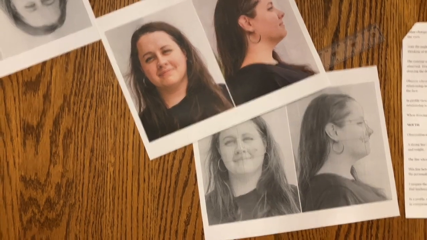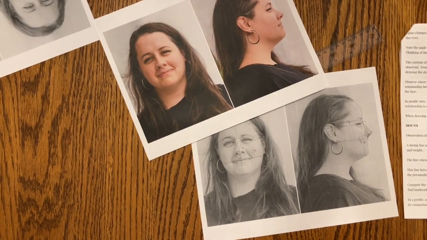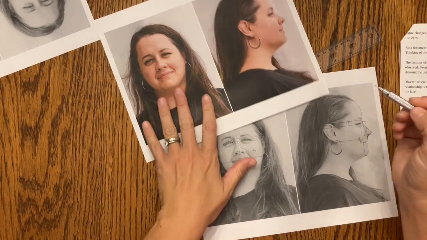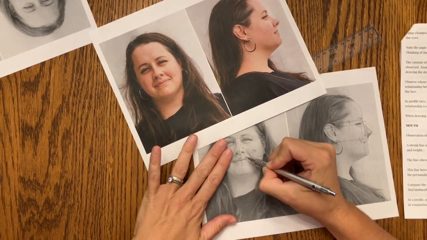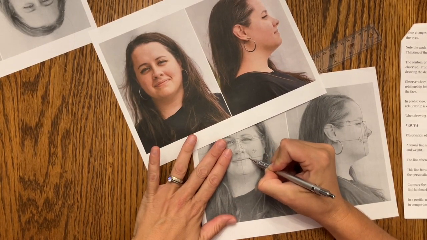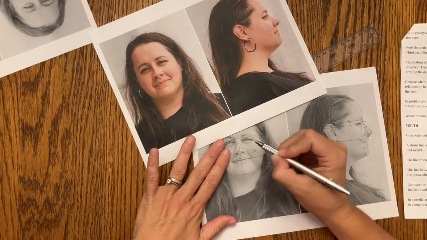This is a little bit like the neck. I want to be careful of what I'm actually seeing. The line where the lips meet is a variable contour and changes in value and direction. Okay, so this contour right across is going to go up and down and around.